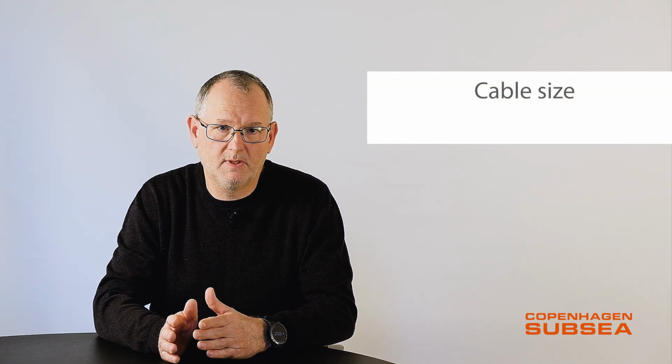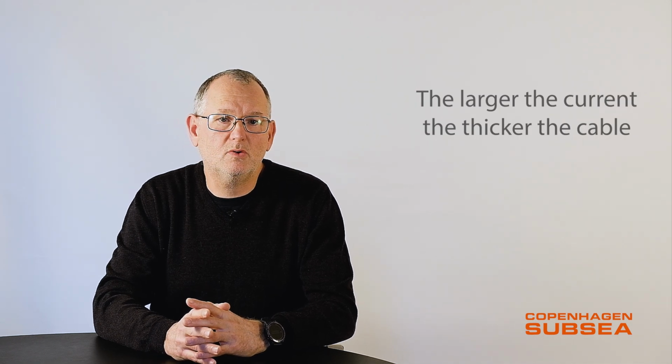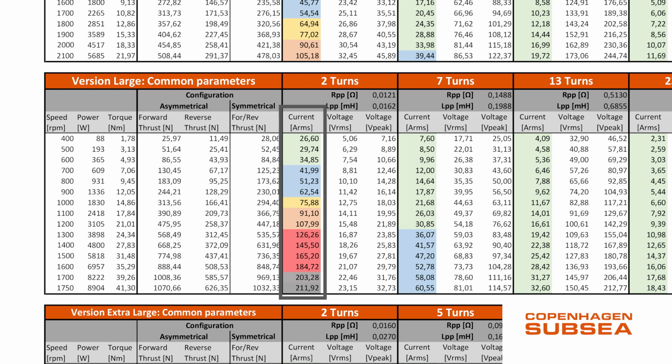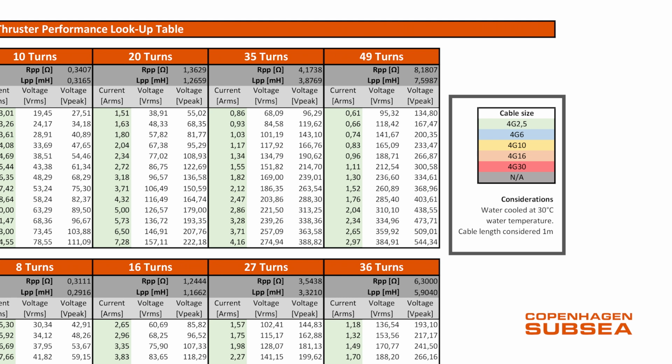Now, just 3 more things you need to consider, which are related to the mounting of the thruster. The current demand determines the required cable thickness. The larger the current, the thicker the cable must be. Here we show an example of how current and cable size are related. For the large thruster with 2 turns, the cable size increases significantly as thrust increases. You can see the cable specification in different color gradings in the lookup table.